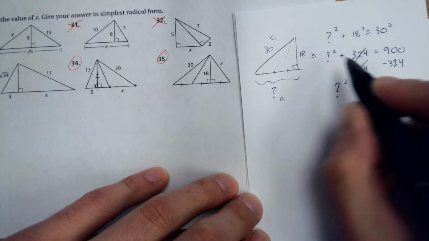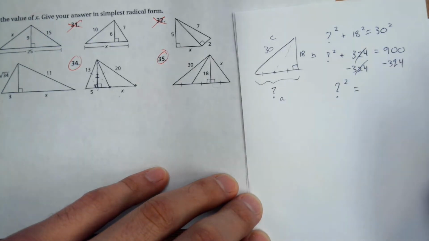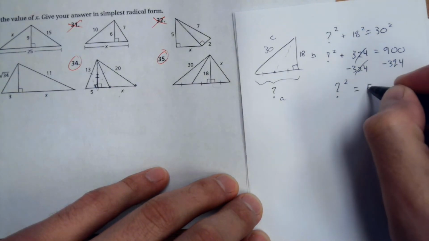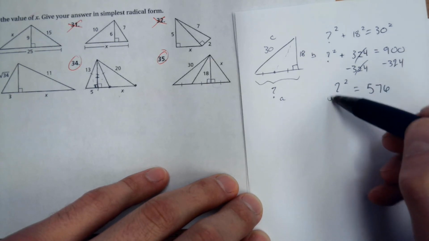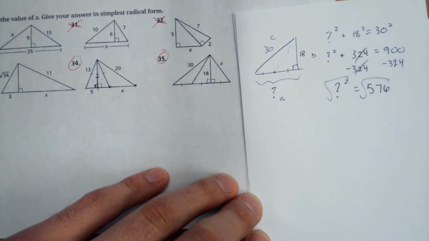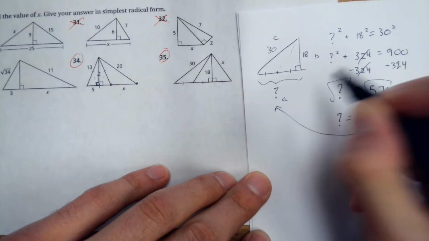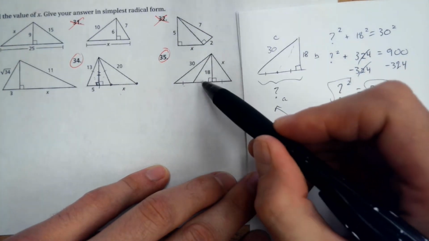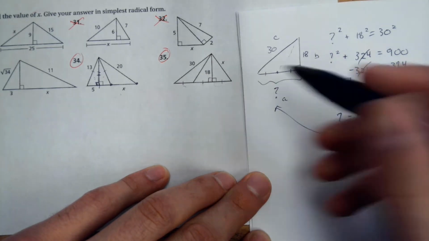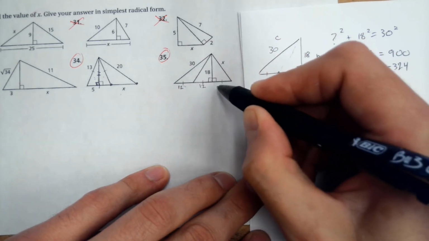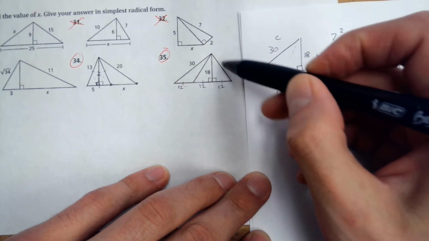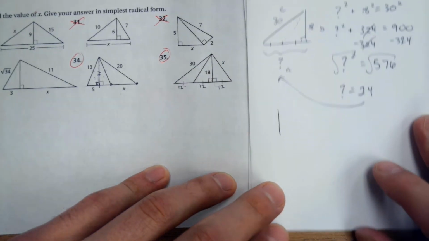So whatever I have squared, this side length is going to equal 900 minus 324, which is 576. And I will square root both sides. Maybe that's a perfect square. I don't know. The answer is 24. It is a perfect square. So the question mark equals 24. That means that is 24, which means these are each 12. So 12, 12, 12. Now I'm ready to solve for x because I have a new triangle.